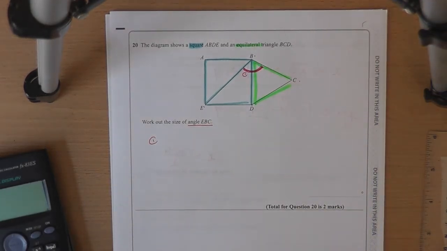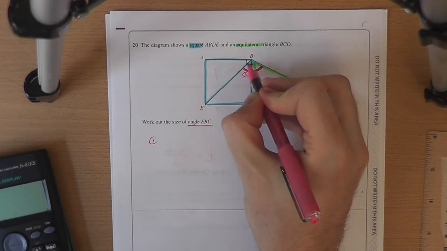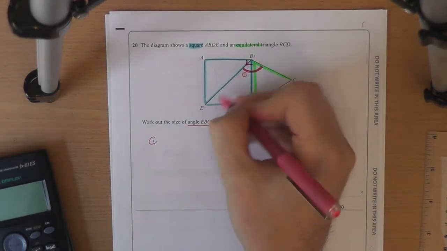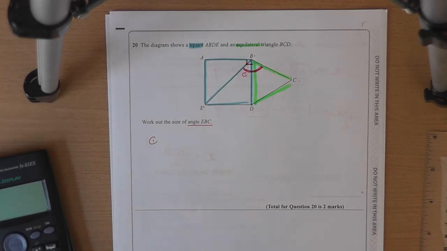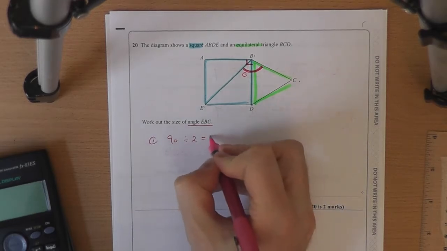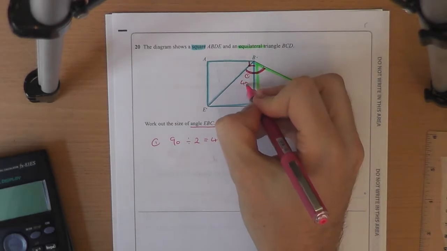It's within the square. Now we know something about the angles in a square. The angles in the square are 90 degrees. Here is a right angle in the corner there, a 90-degree right angle. This is the diagonal of the square. It means we're cutting that right angle in half. So I can take 90, divide it by 2, and I can get 45 degrees. And there is my first part of the angle, 45 degrees there.